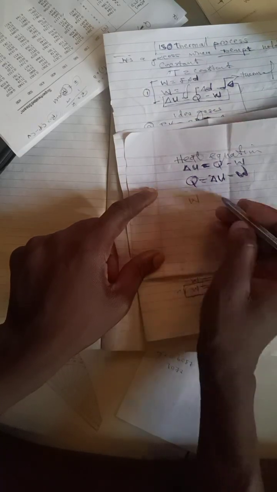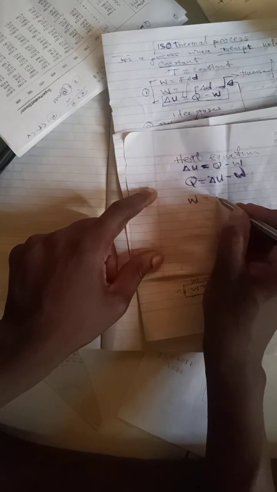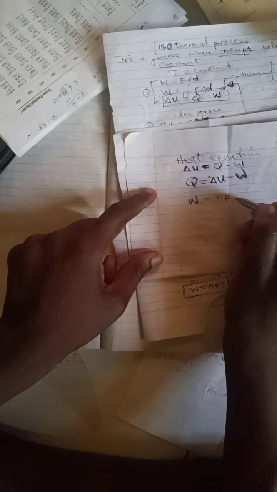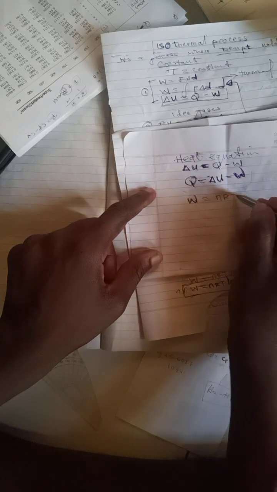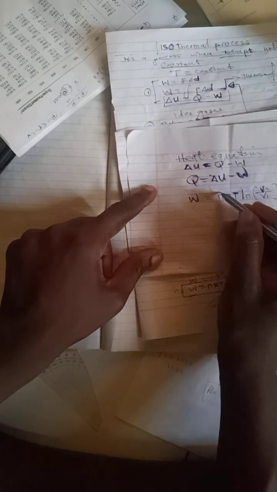Since work done is equal to the number of moles, universal gas constant, and temperature, times ln(V2 over V1), where there is W we substitute this equation.